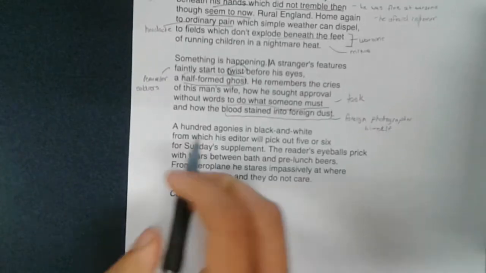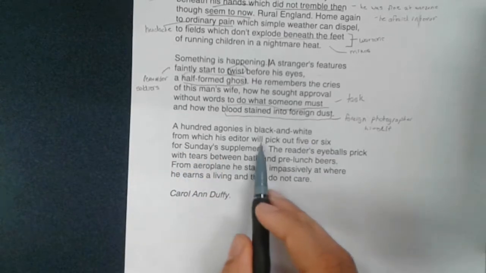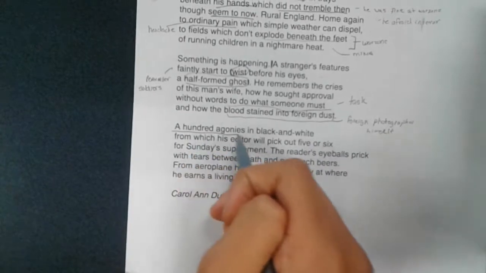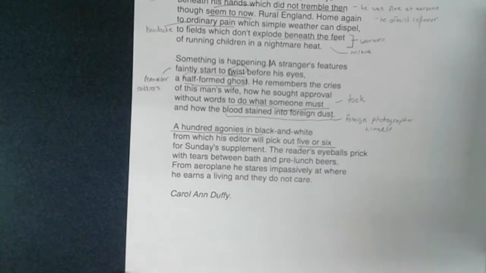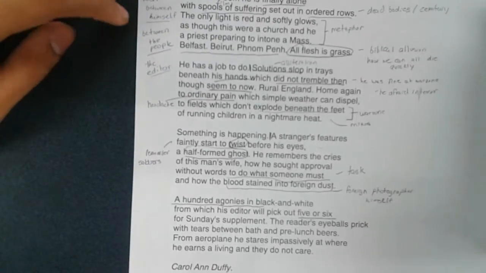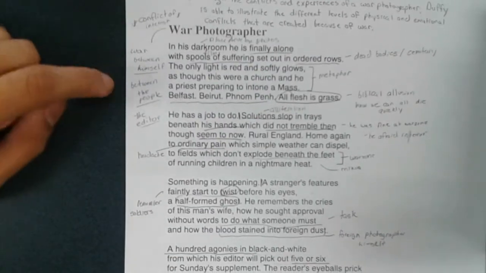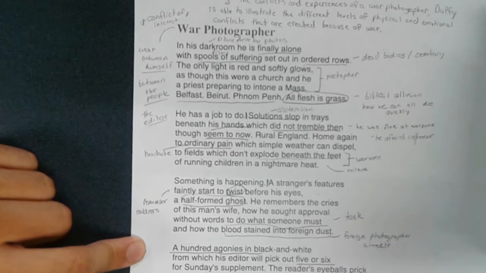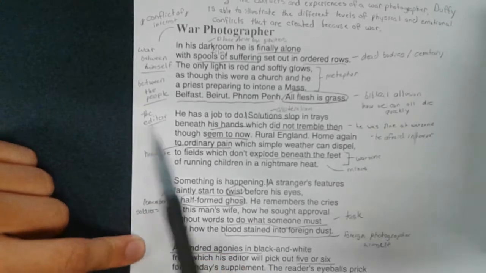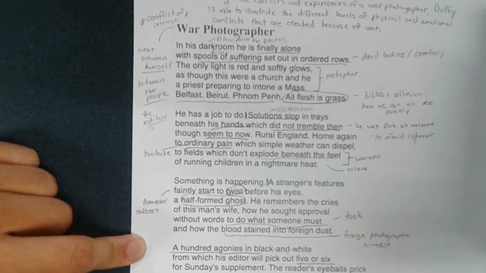Okay, so in the last stanza, 100 agonies in black and white, from which his editor will pick out 5 or 6. So 100 pictures of casualties and tragedies of war, and only 5 or 6 are going to be picked out. And that ties back to our theme and the thesis, and also back to the title, about the war between himself and the editor, how he's fighting with the editor. He wants to get all these pictures in that show all the tragedies of war, but he's fighting against the editor, who only wants to put in 5 or 6, because you can't fill a whole newspaper with just photos and expect it to sell.